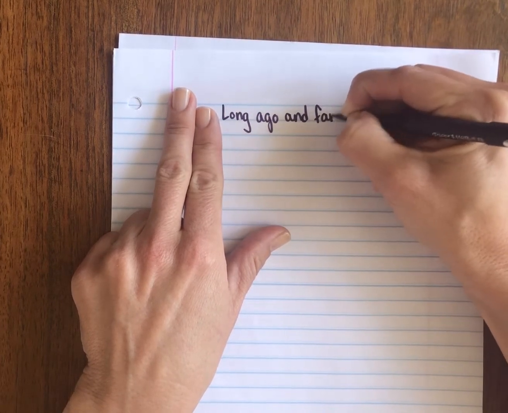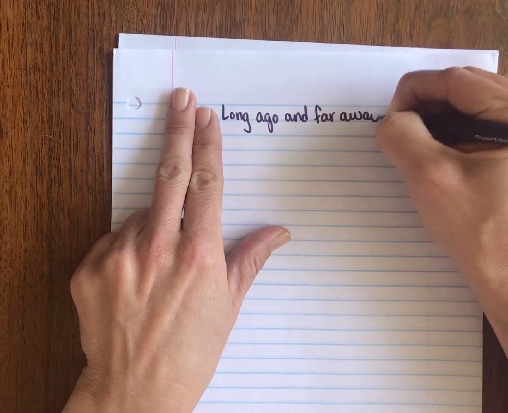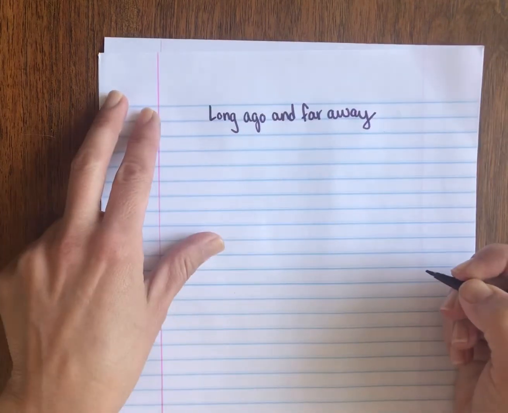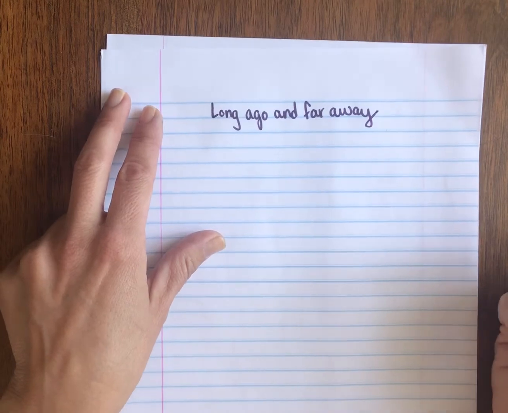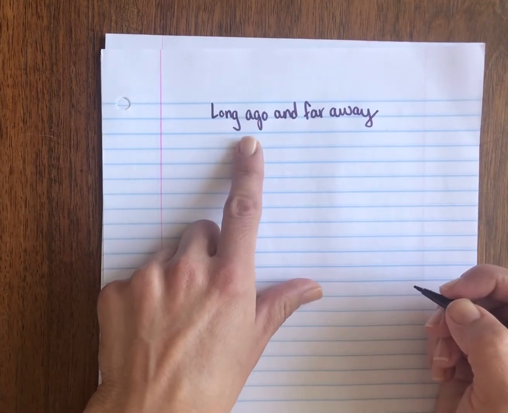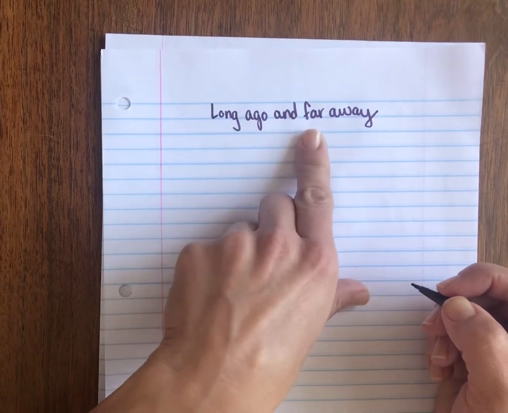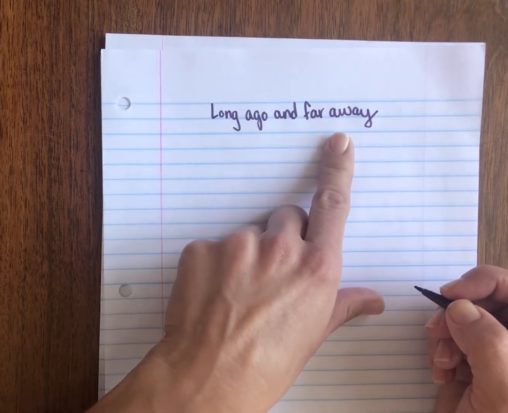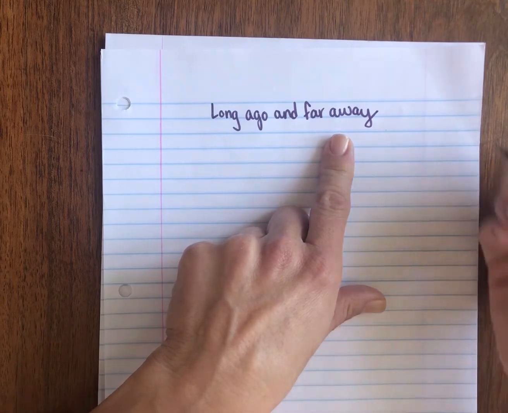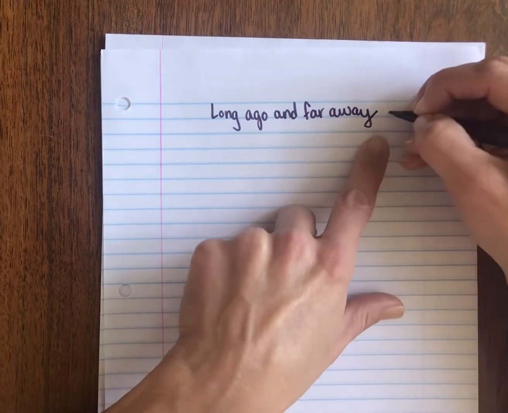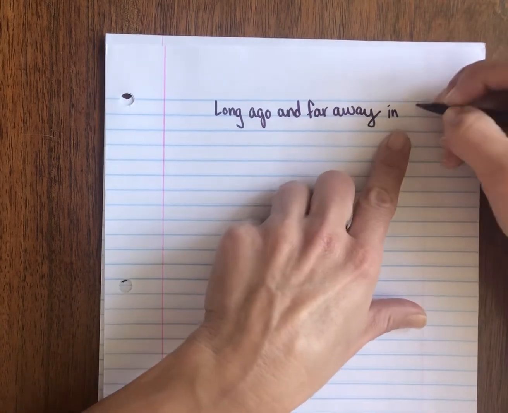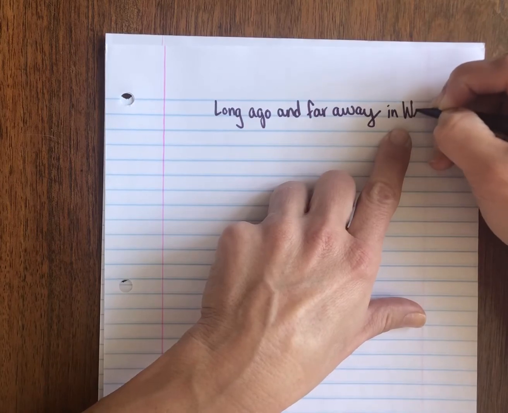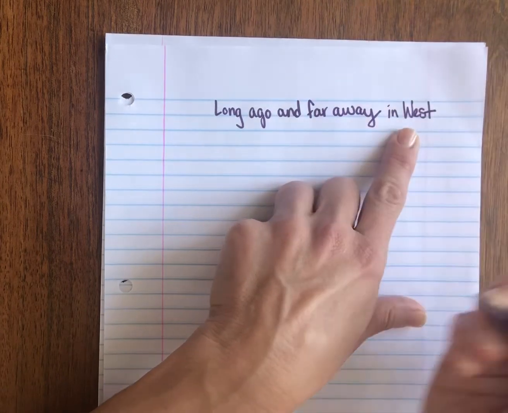Now, usually this phrase would indicate that I'm telling a fairy tale, but the way that I'm using it, it's my own voice of being sarcastic, because literally this was a very long time ago for me, and from where I live now to where I was living at the time, it was far away, but I need to show my reader that. Let's see, the town was called West Hartford, so that's specific, so I need to capitalize the W for West.